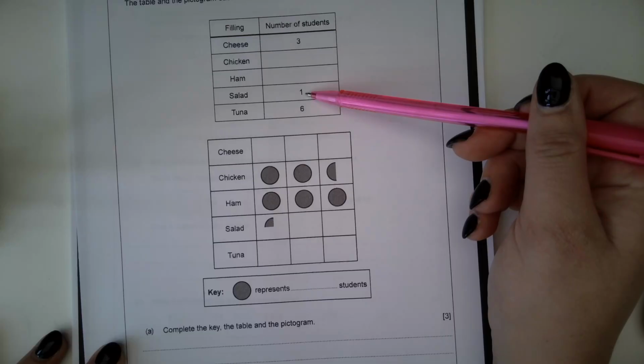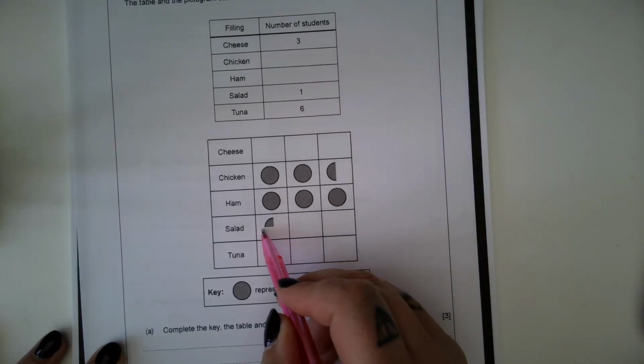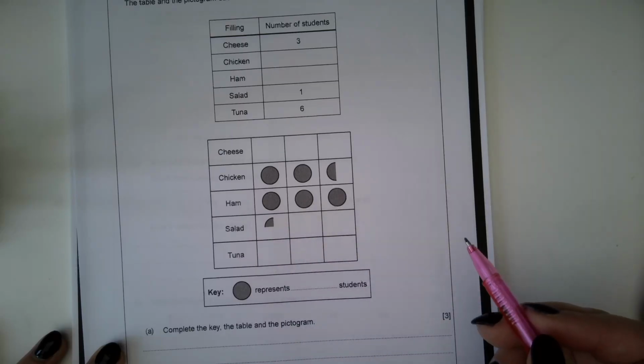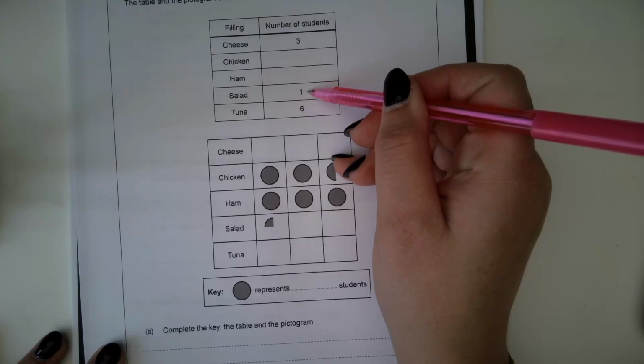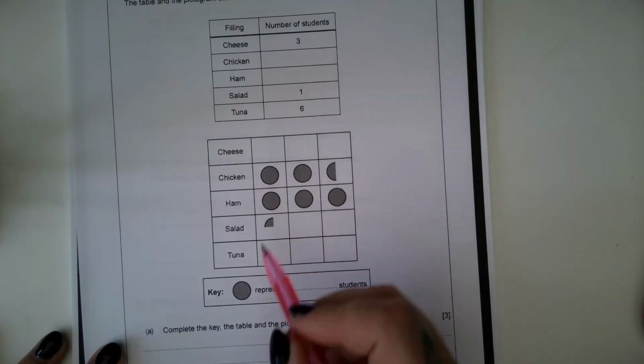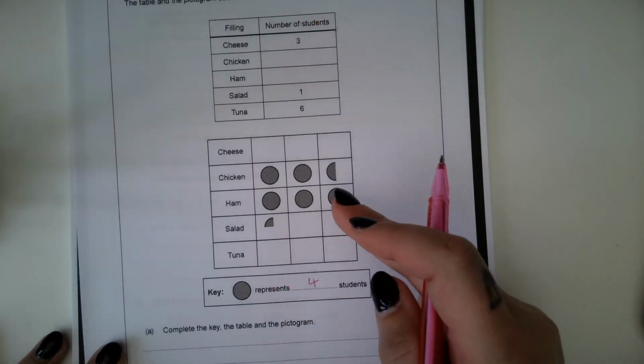Salad. Okay, so salad is 1 student. And for salad in the pictogram, they've given us a quarter of a circle. So that quarter of a circle has got to be worth that 1 student. So if 1/4 is 1 student, then a full circle has 4 quarters. So that should be 4 students. That's the key completed.